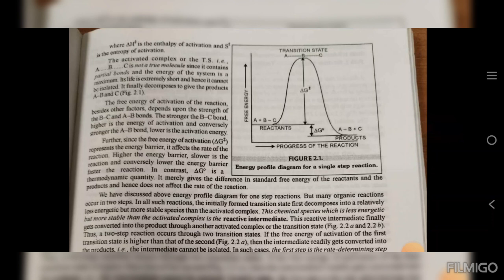The activated complex or the TS is not a true molecule since it contains partial bonds and the energy of the system is maximum. Its life is extremely short and hence it cannot be isolated. It finally decomposes to give the products A, B and C. Figure 2.1: Energy profile diagram for a single step reaction.